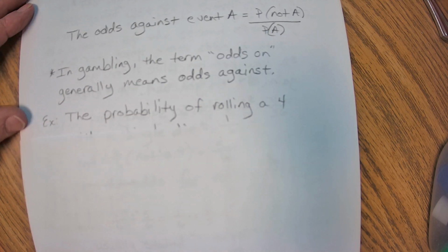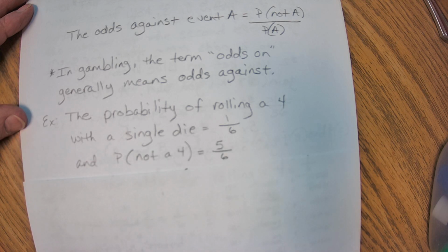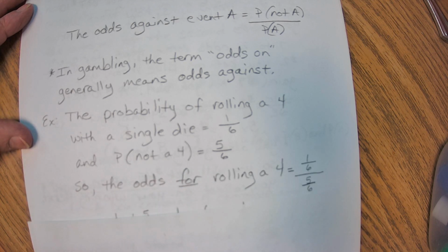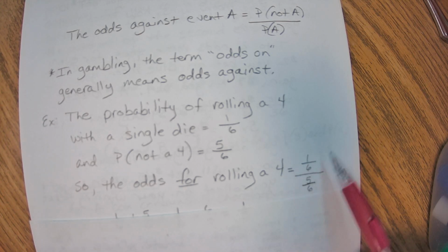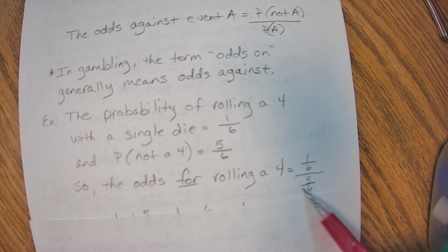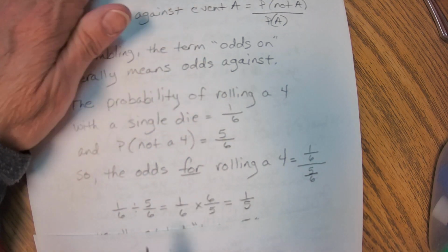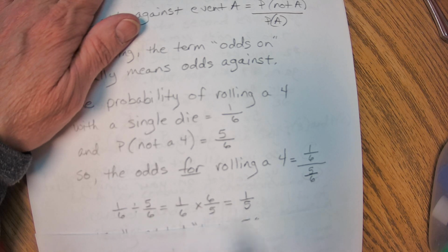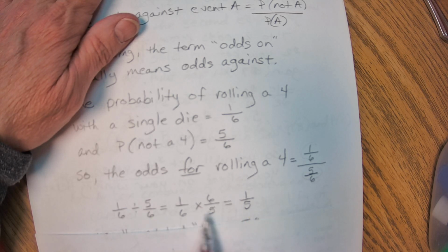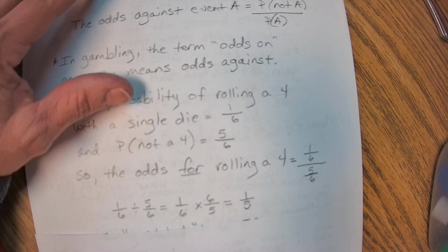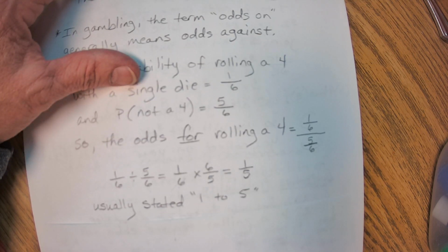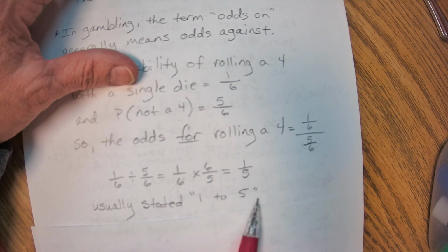So for an example, the probability of rolling a 4 with a single die is 1 out of 6. And the probability of not getting a 4 would be 5 out of 6. So for the odds for rolling a 4, we would take the probability of rolling a 4 divided by the probability of not rolling a 4, which is 1/6 divided by 5/6, which, if you remember how to divide fractions, is 1/6 times the reciprocal of this. The 6's would cancel, and we would have 1/5 odds for rolling a 4. And this is usually stated as odds are 1 to 5.